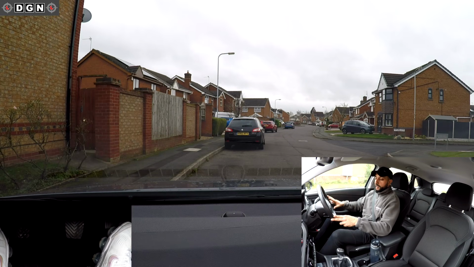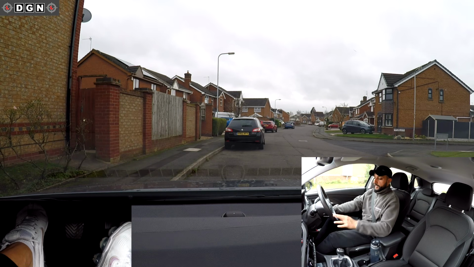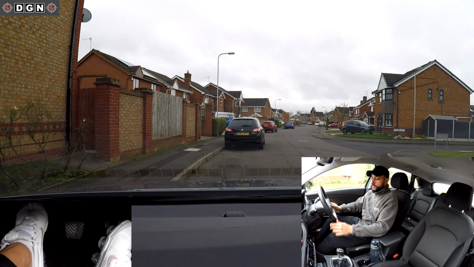Okay, to start this car, I'll need to put the clutch pedal fully down. This isn't the case in all manual vehicles. It's just a safety feature. So clutch fully down, check it's in neutral, and I can start the engine.